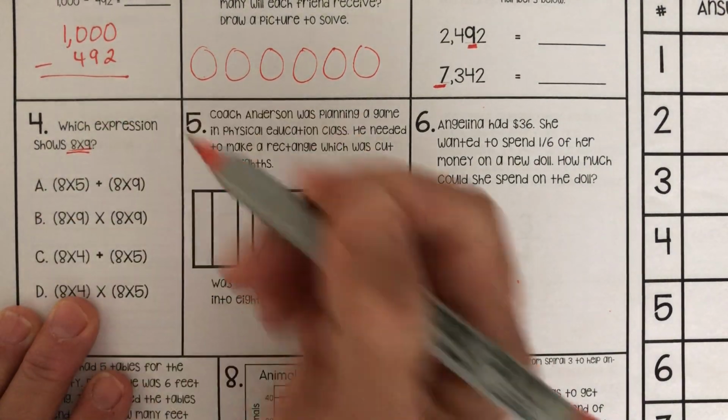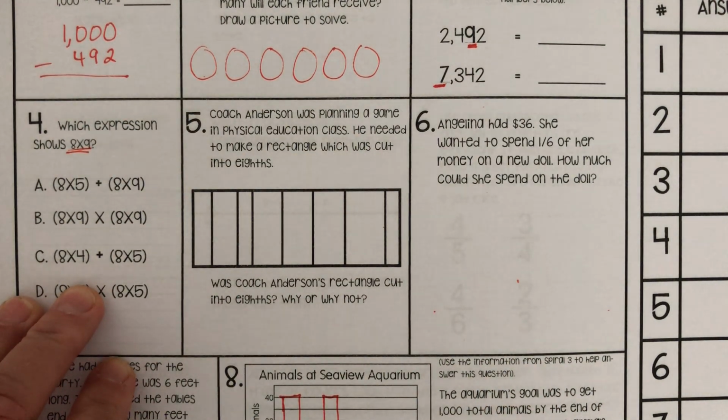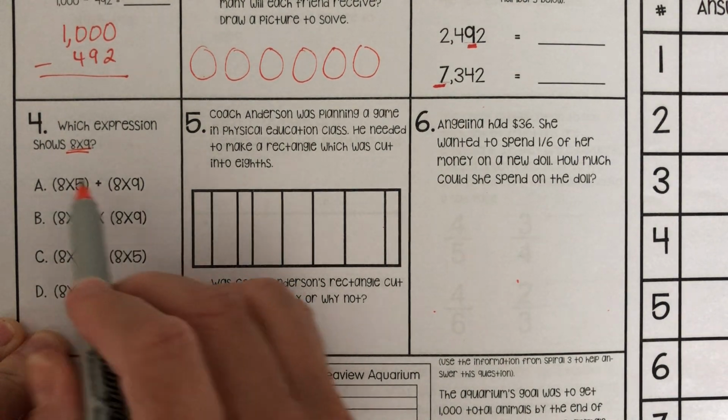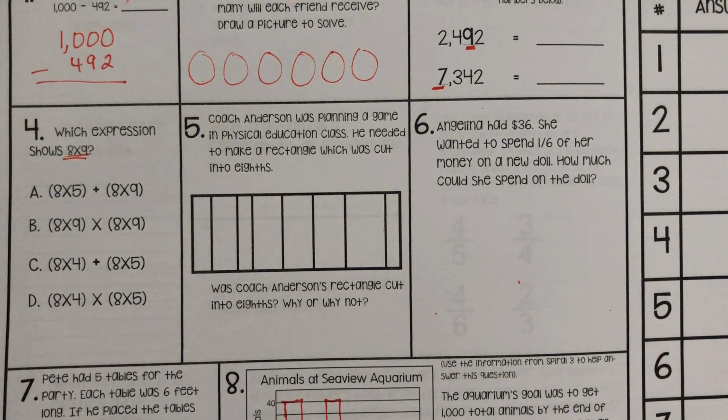Okay, 8 groups of 9. This is just like the 7 groups of 9 we did on the other page, okay? It looks like the 8 staying the same in all of these, so you have to break up that 9 into 2 groups, and you need to decide whether you are adding or multiplying them.